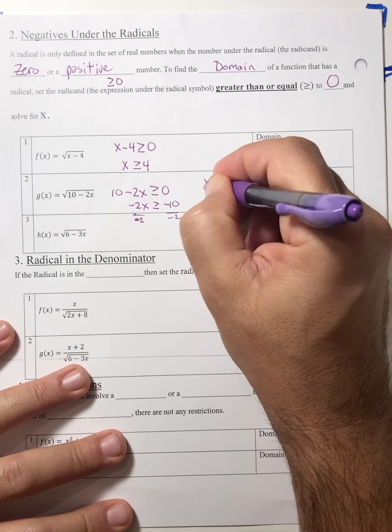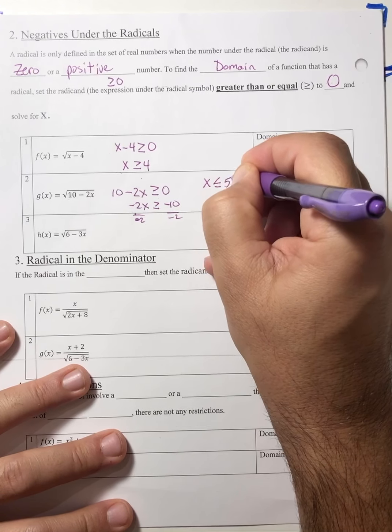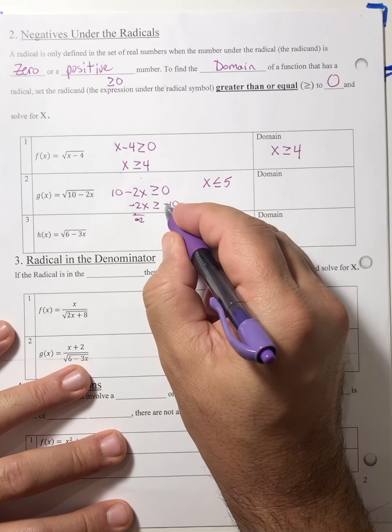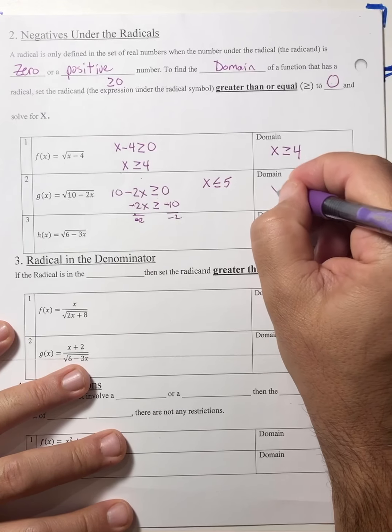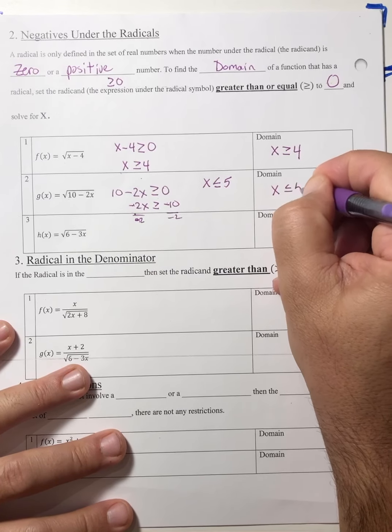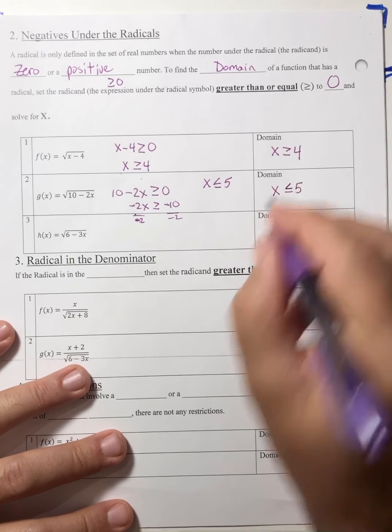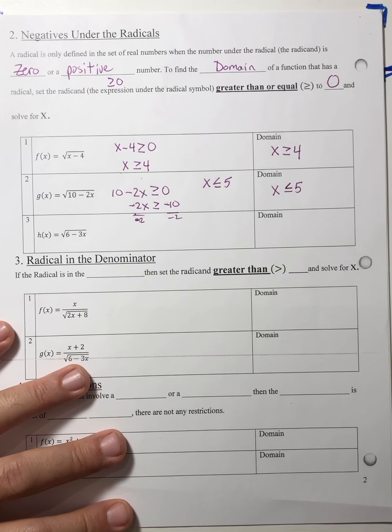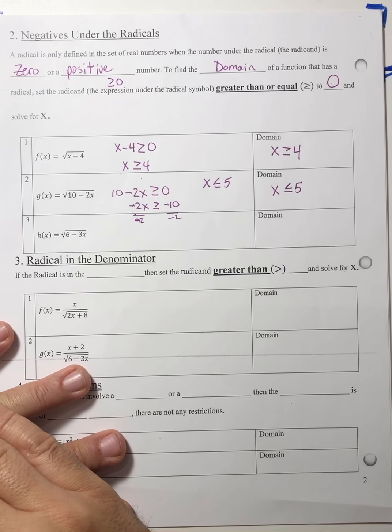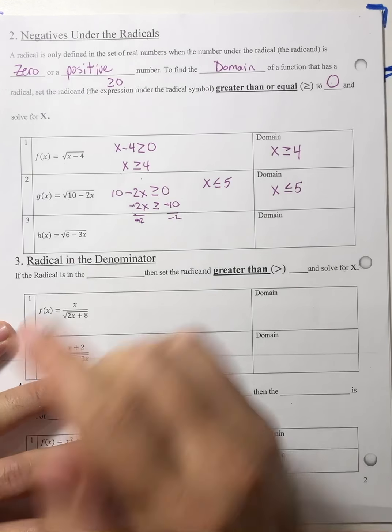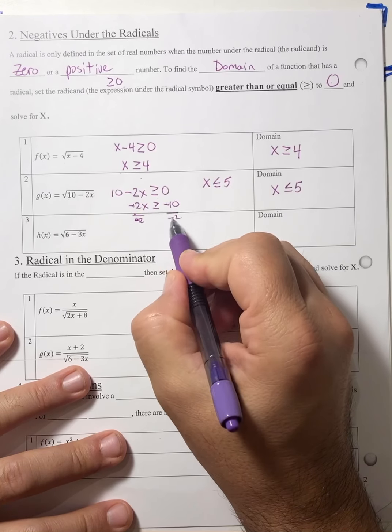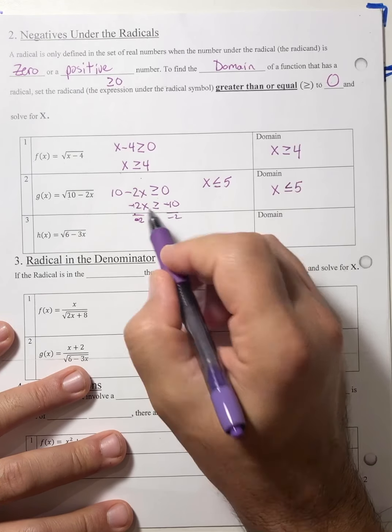So x is less than or equal to 5. Remember, when you divide by a negative, flip your inequality. So the domain is x is less than or equal to 5.